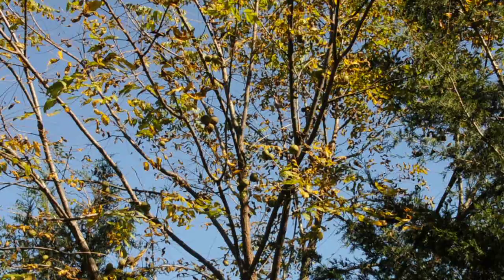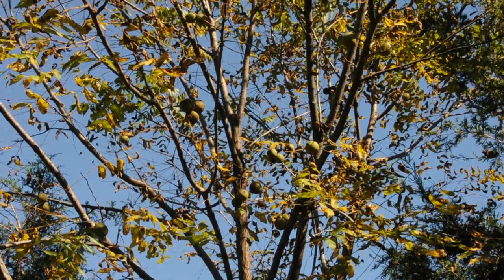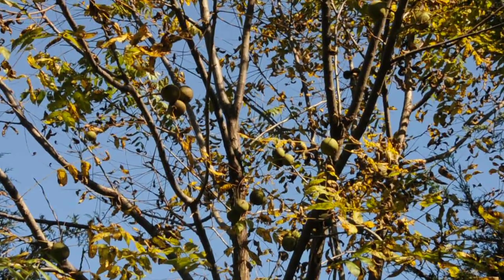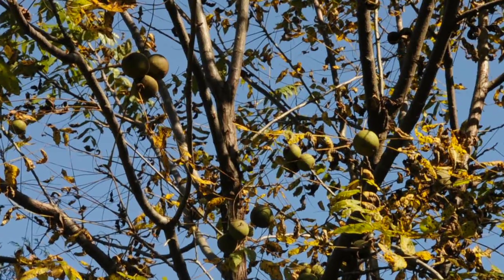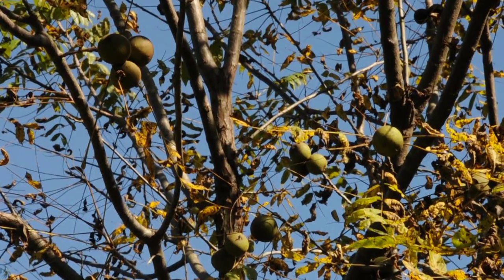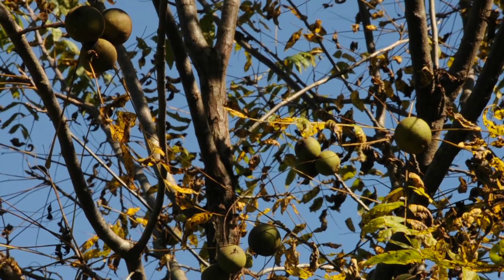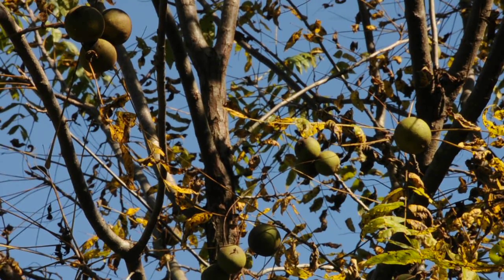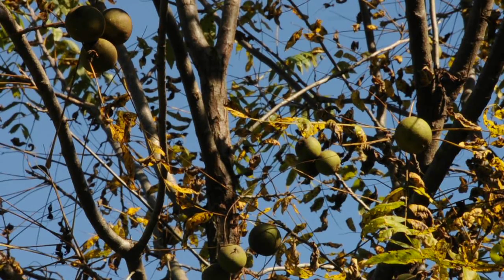This tree's real claim to fame, besides the fact that it has beautiful wood that's prized by cabinet makers and woodworkers alike, are the abundant fruits. And inside these green fruits is a big walnut. And we're going to talk a little bit about how to get those walnuts out and process them and eat them.